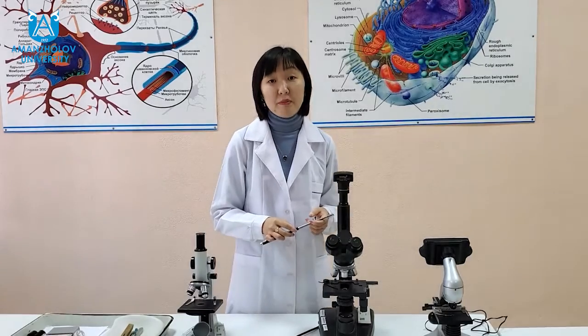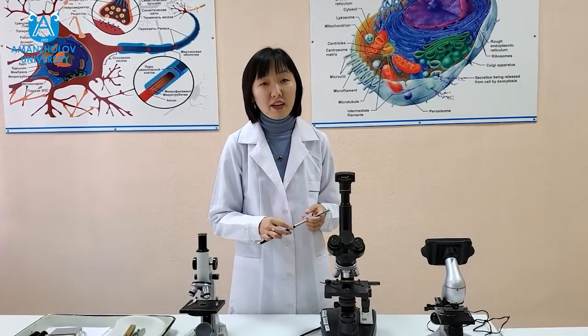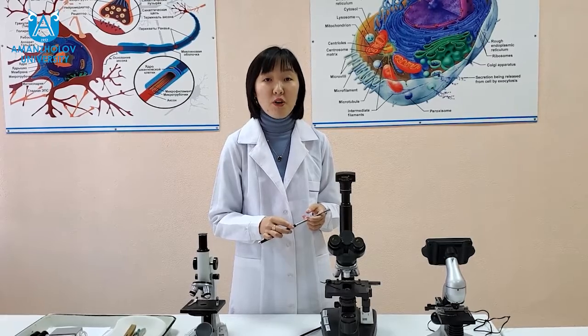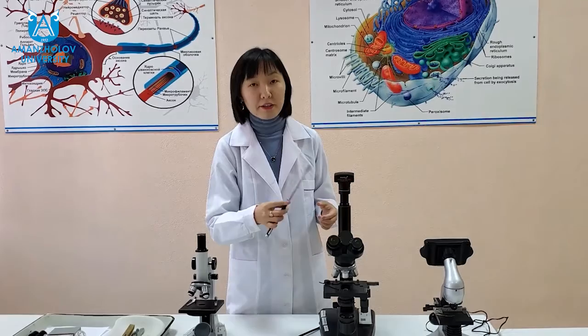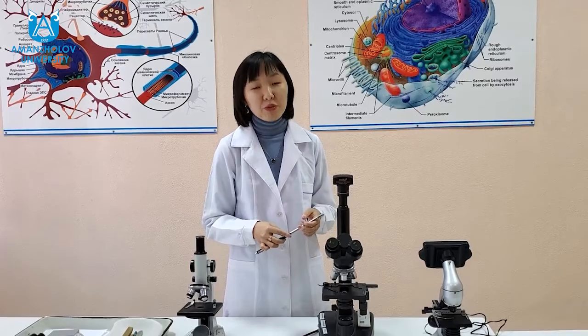Eyepieces are optical systems designed to build a microscopic image on the retina of the observer's eye. In general, eyepieces consist of two groups of lenses: an eye lens, which is closest to the observer's eye, and a field lens, which is closest to the plane in which the objective builds an image of the object under consideration. The objective barrel and eyepiece are marked with a numerical magnification value. If we multiply these values, we get the magnification value of the microscope itself. For example, take the objective plus the eyepiece and multiply.